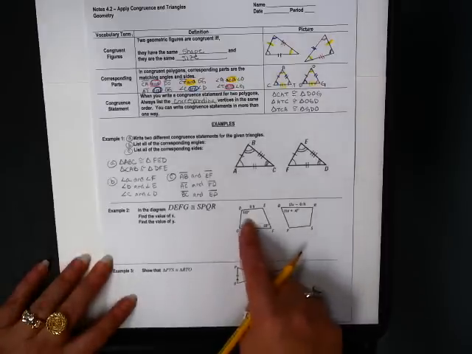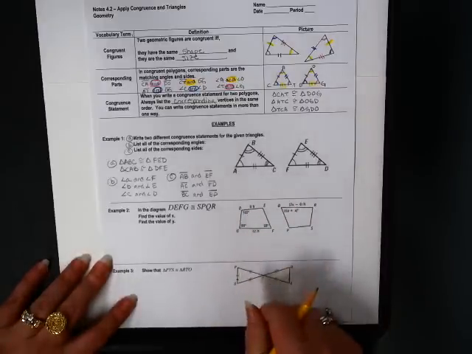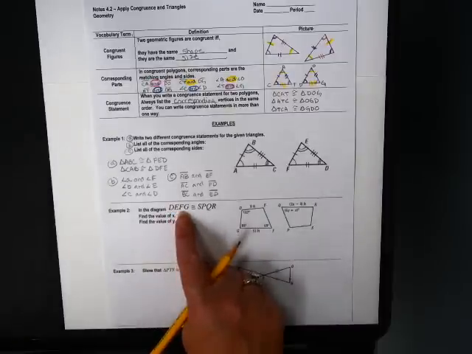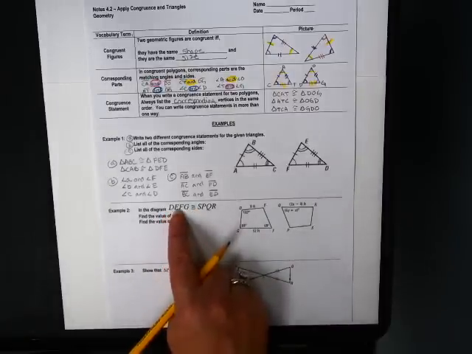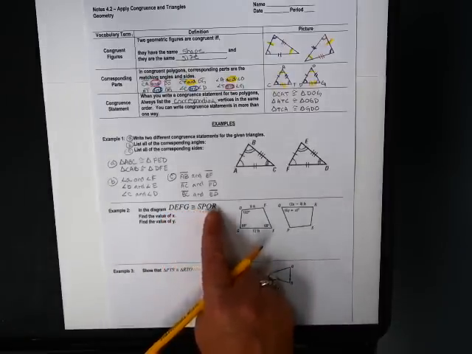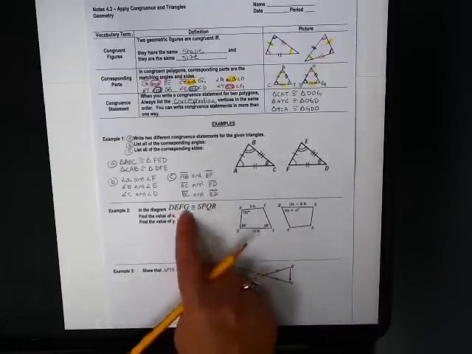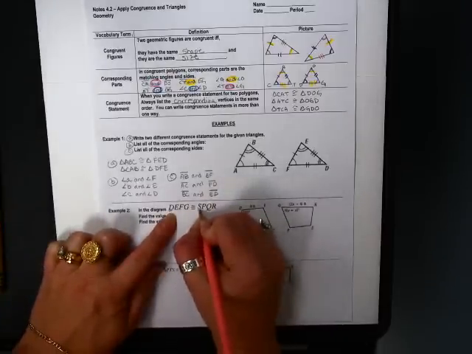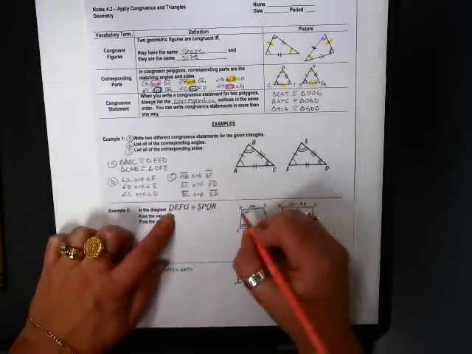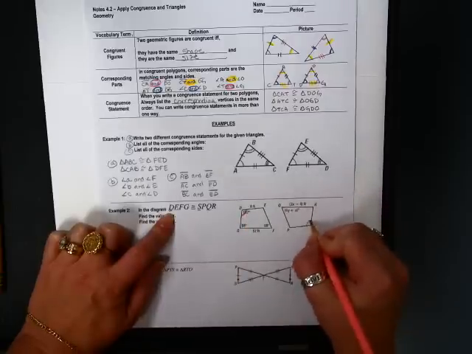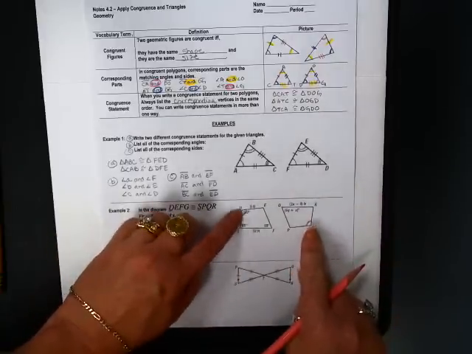Example 2. Here we have not triangles, but we have another geometric shape. It is a quadrilateral, and in our quadrilateral we are told that DEFG is going to be congruent to SPQR. So in this name we know that the D and the S correspond. So I'm going to mark D with one pink arc and the S over here with one pink arc. Those two correspond.